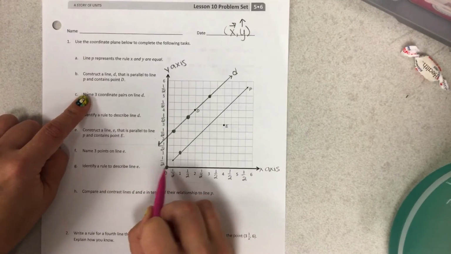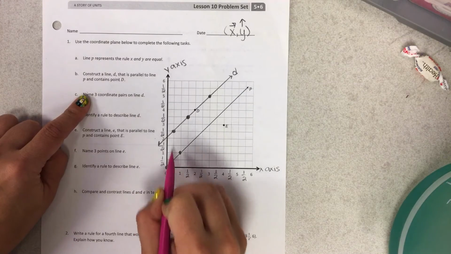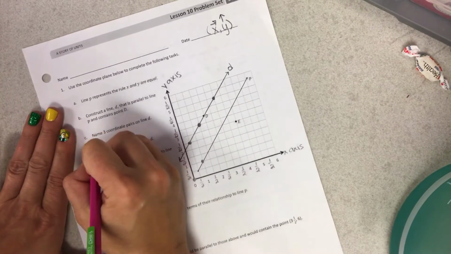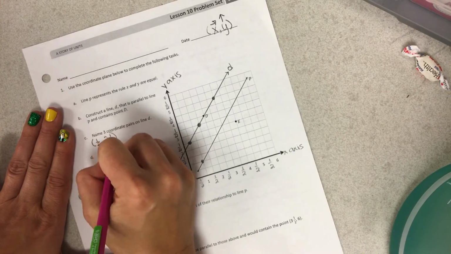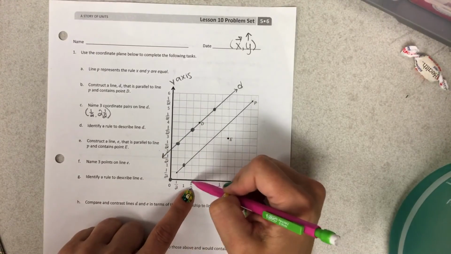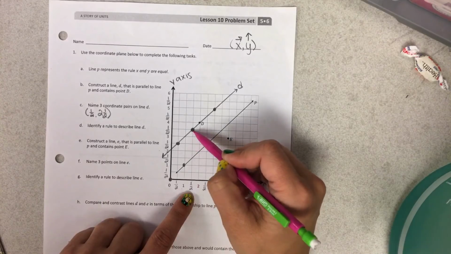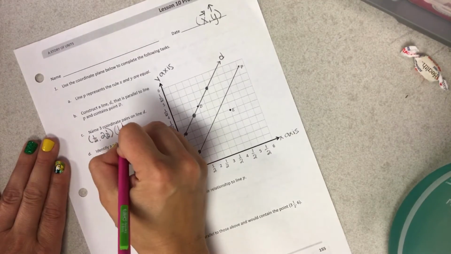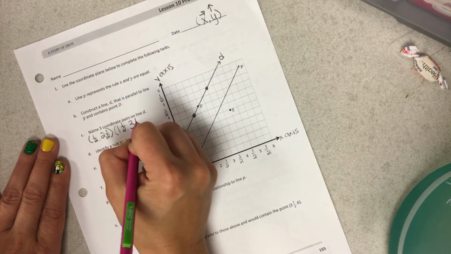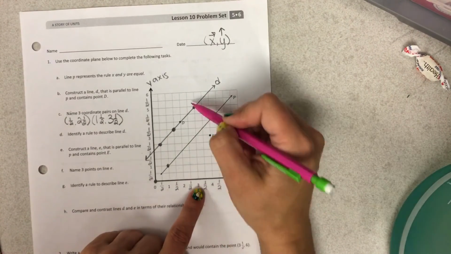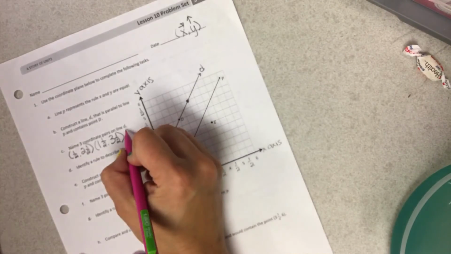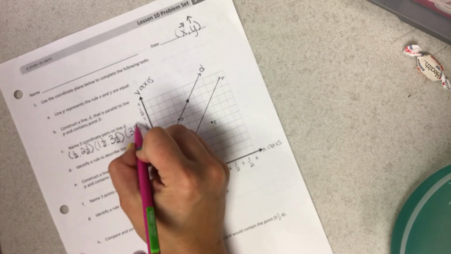So here are my 3 coordinates. So I went over a half and I went up to 2.5. So one of them is 1/2 and then 2.5. Okay. My next one is 1.5 and 3.5. Okay. My next one is going to be 3 and then 5. Okay.